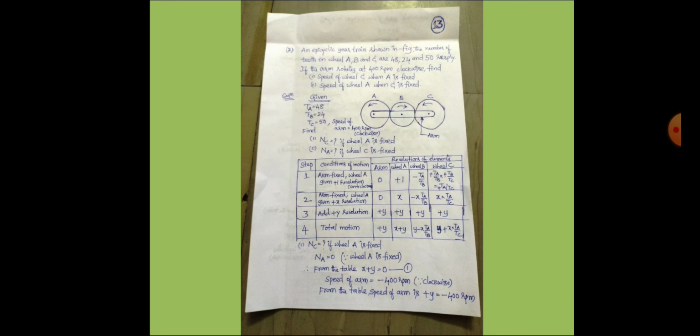As shown in figure, the number of teeth on wheels A, B and C are 48, 24 and 50 respectively. If the arm rotates at 400 rpm clockwise, find, number 1, speed of wheel C when A is fixed. Number 2, speed of wheel A when C is fixed. This is the statement of the problem, and the figure is given.